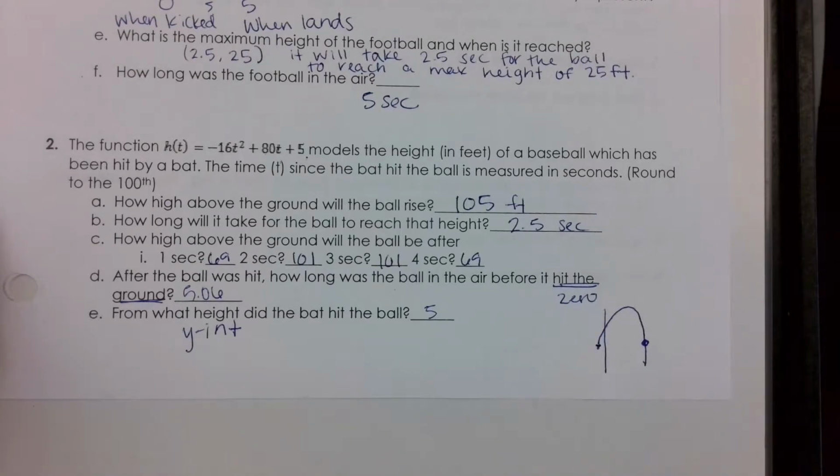Does that make sense to y'all, that 5.06? Sorry, I heard the wrong number, so I was confused there. That's my fault. So we'll move on to the next one. So we're going too fast.